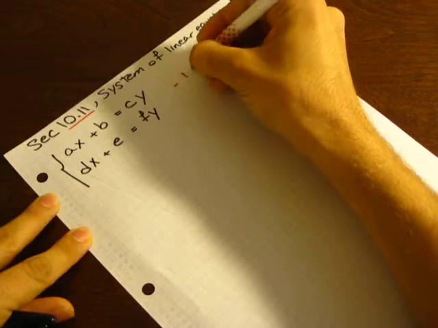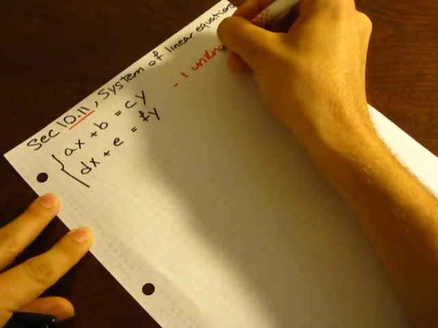Remember I said we can multiply any equation by any number and we can add or subtract equations. So our whole point is to go from two equations, two unknowns, to one equation, one unknown. It means we need to get rid of one unknown.